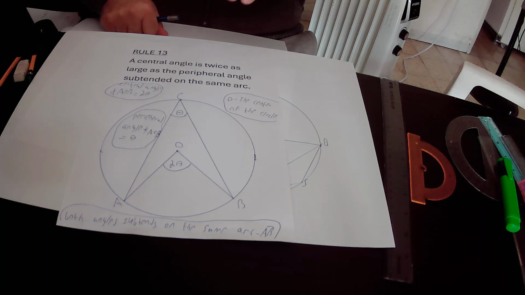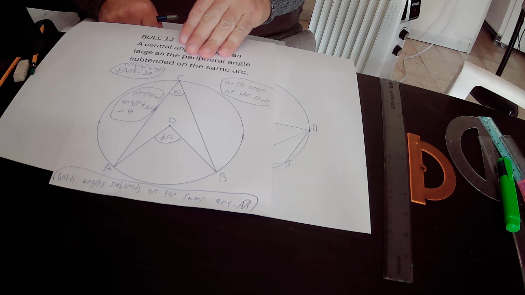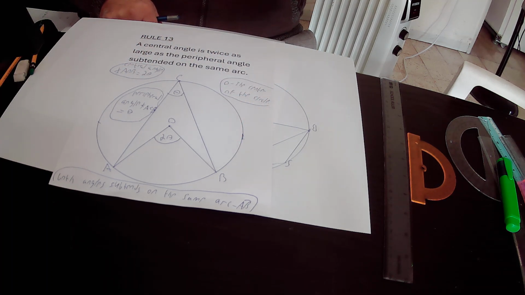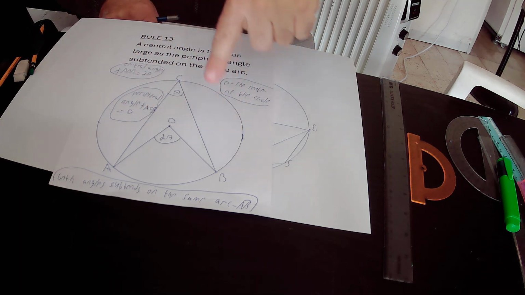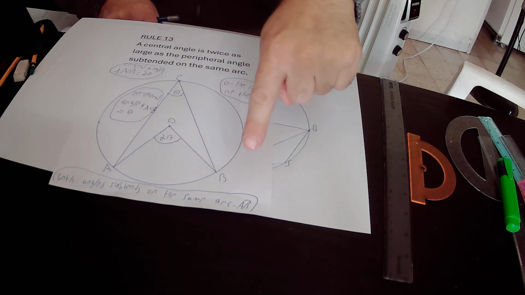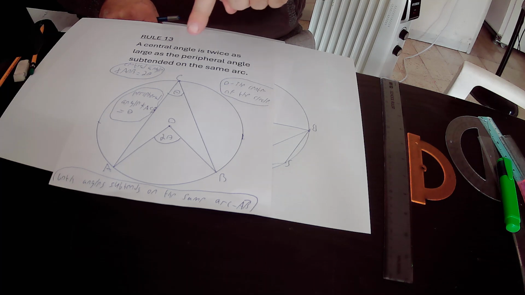So in the drawing we have the peripheral angle ACB. If the peripheral angle ACB equals theta in its size, then the central angle AOB that subtends on the same arc AB must be twice as large as the peripheral angle ACB.